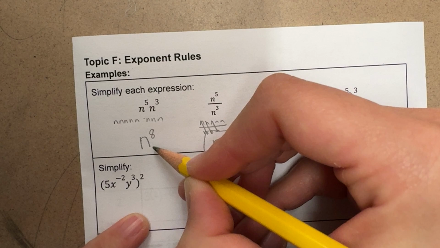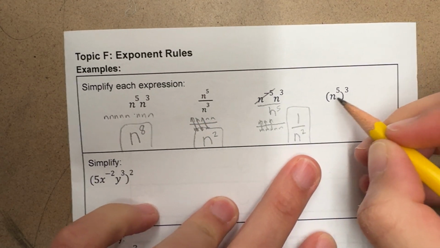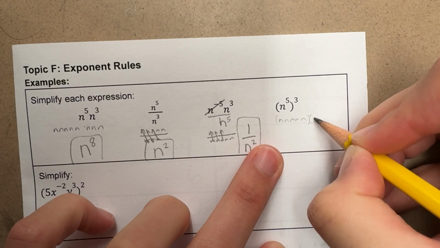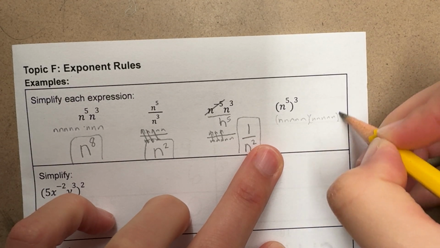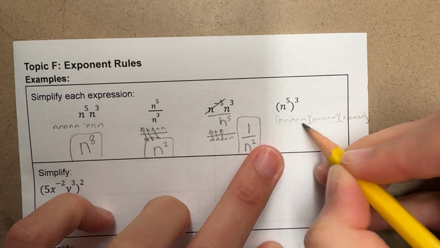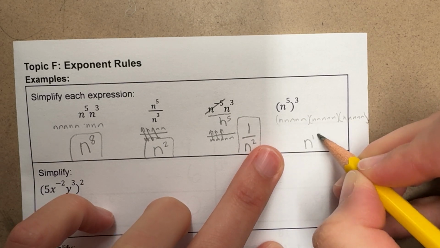Okay. And this one, I'm going to just write it out. This is 5 n's 3 times. How many n's is that? Well, it's 5 n's 3 times. It's 15 n's.